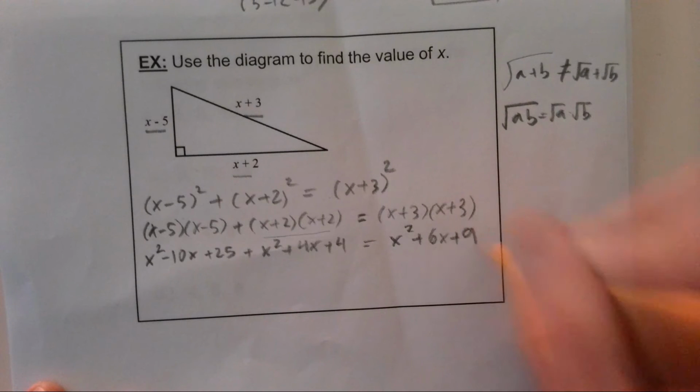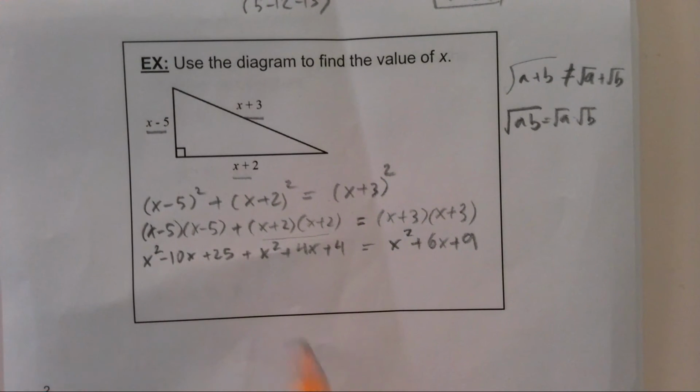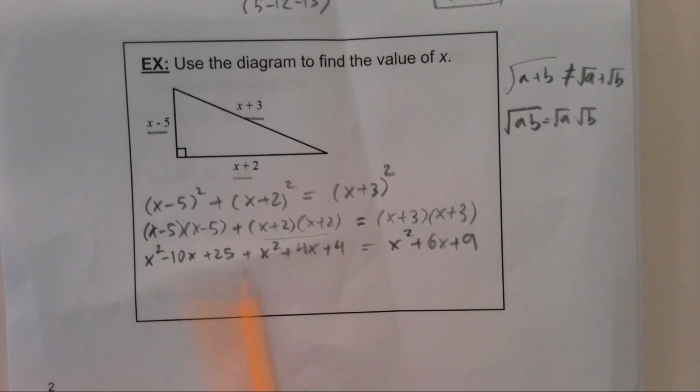If you're feeling really shaky on foiling, I highly suggest look up on YouTube, which you're already watching, videos on how to practice foiling. This is something you all should be really comfortable with in an honors geometry class.